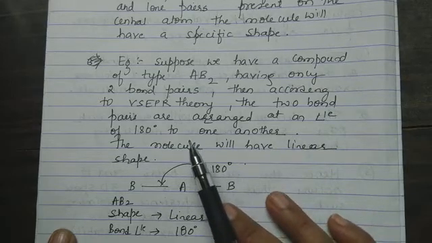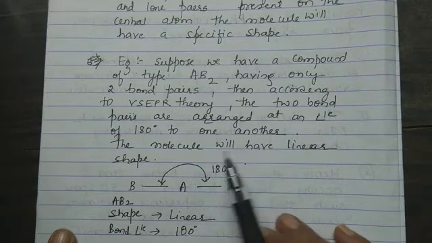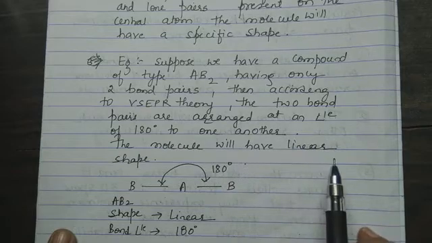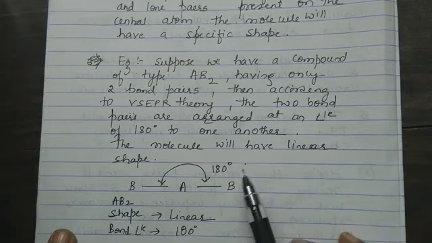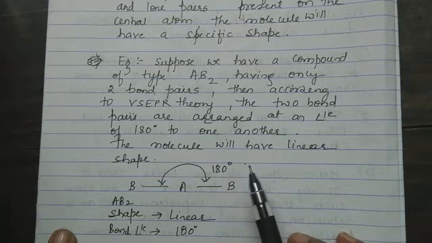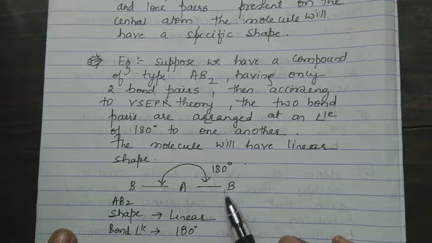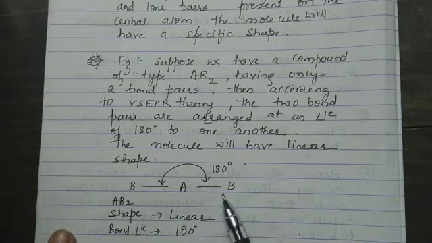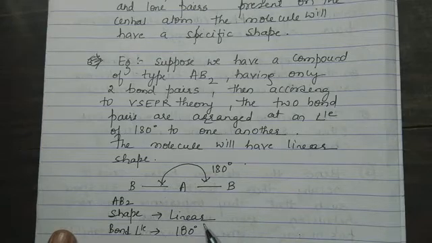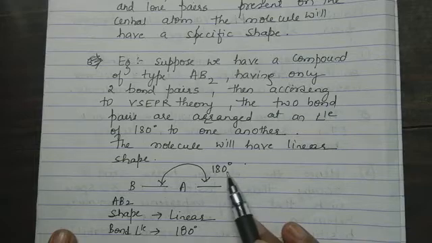180 degrees to one another. The shape of the molecule will be linear. Now why are they arranged in this way? Because to avoid repulsion. They want to have minimum repulsion between them. Therefore, they get distributed like this, and the shape of the molecule will be linear with a bond angle of 180 degrees. What happens if it is lesser than 180 degrees?